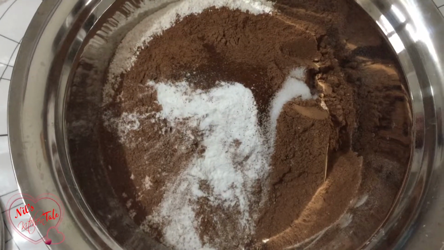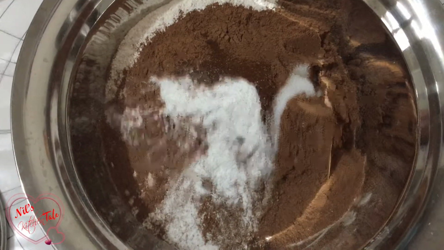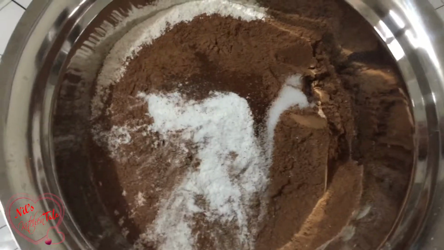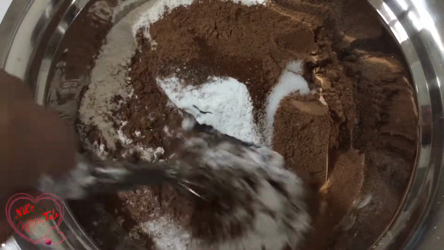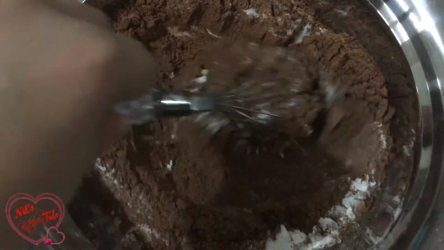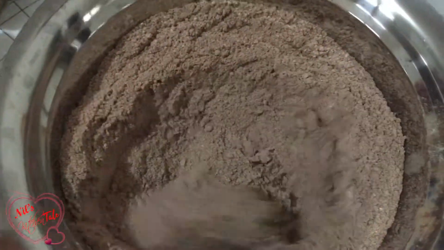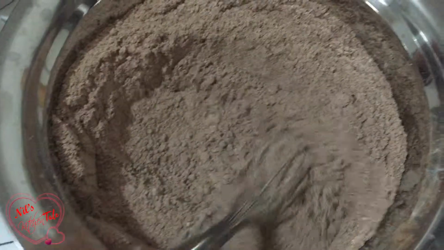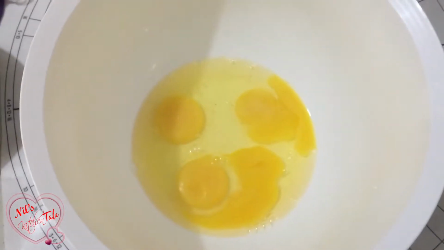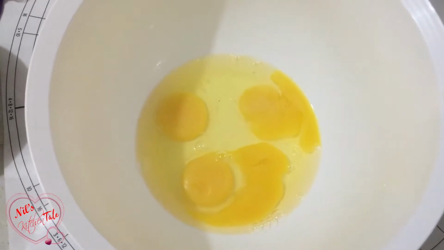Then mix the following dry ingredients with a whisk. Fix that. Okay, now it's all mixed. Okay, then move on to the wet ingredients.